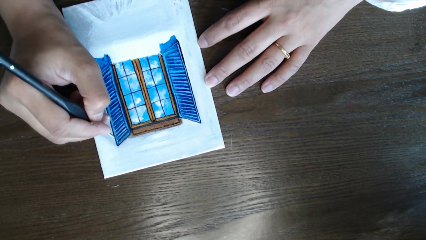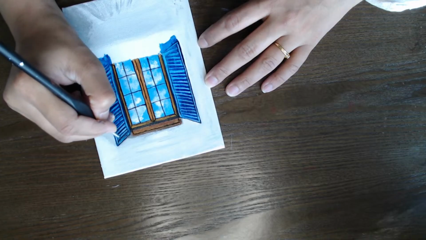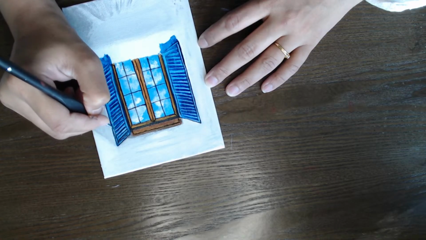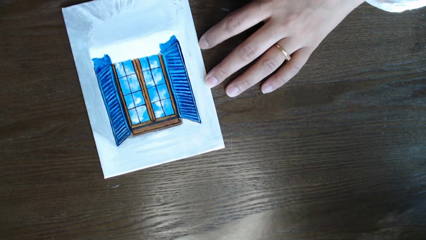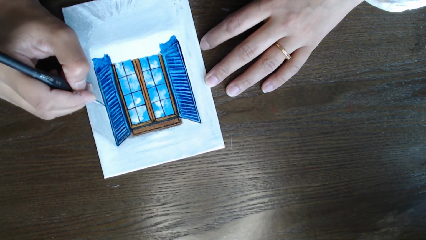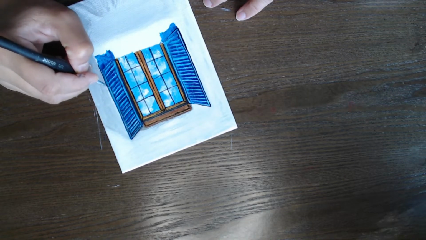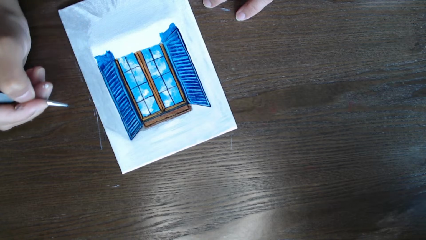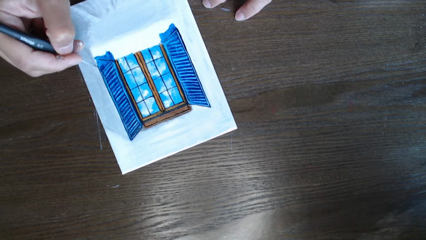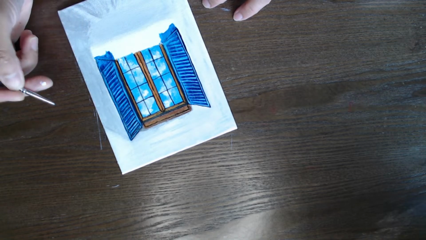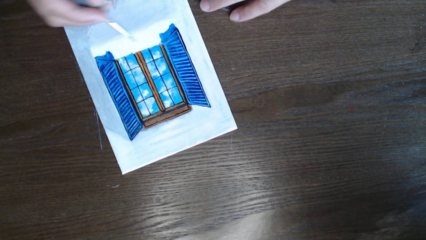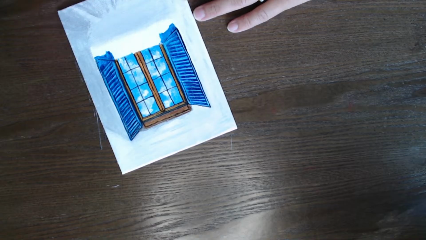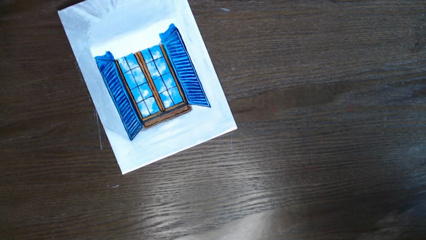The same way here. Anyway, this will be covered with the flowers. So our window is ready.